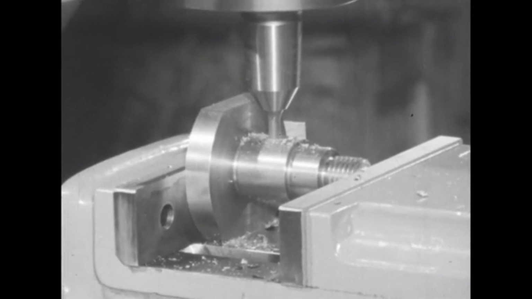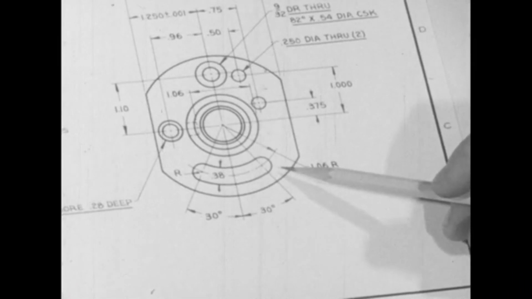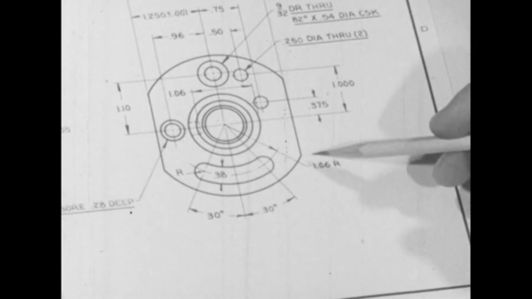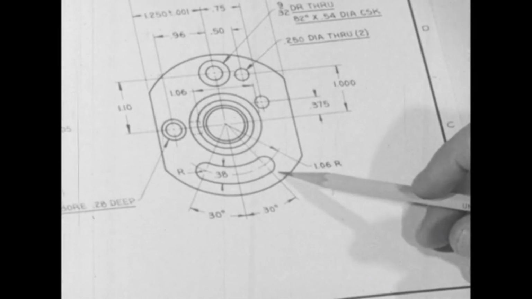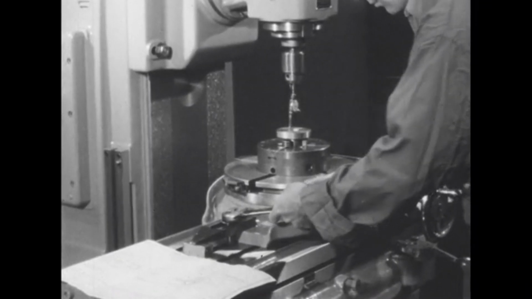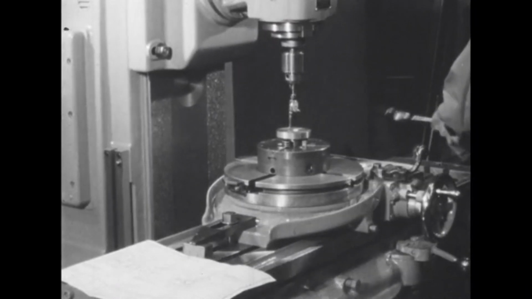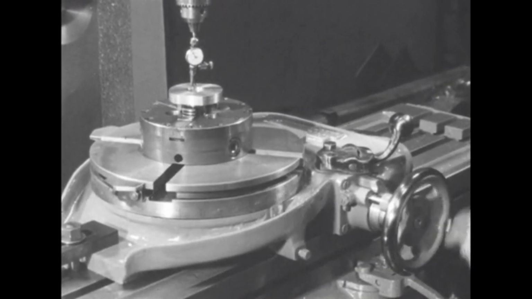The next operation is machining this timing slot. The basic milling machine is generally used for machining flat surfaces, but this timing slot requires that the workpiece be fed along an arc against the cutting tool. This can be accomplished by attaching a rotary table to the milling machine table. The workpiece is secured to the rotary table and aligned with the center of the milling machine spindle.